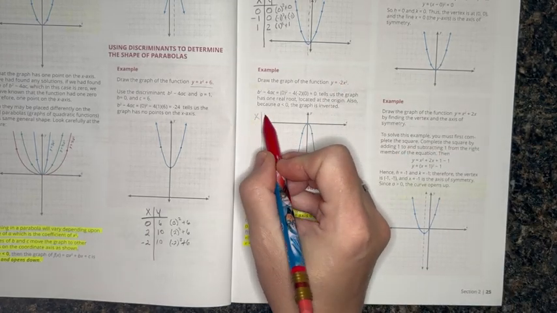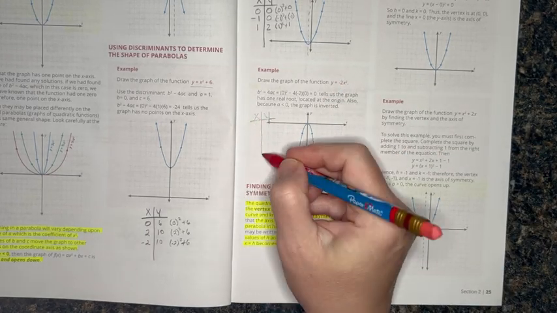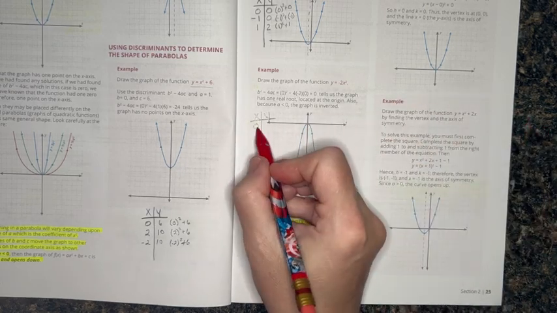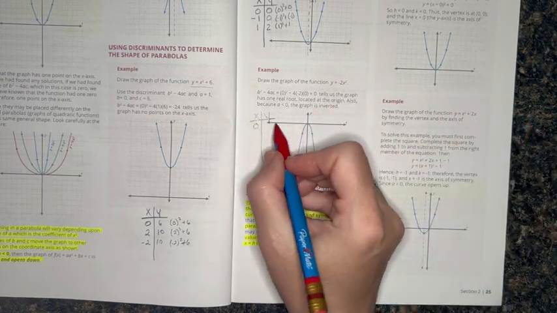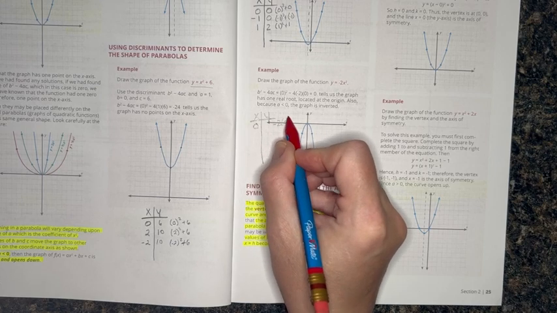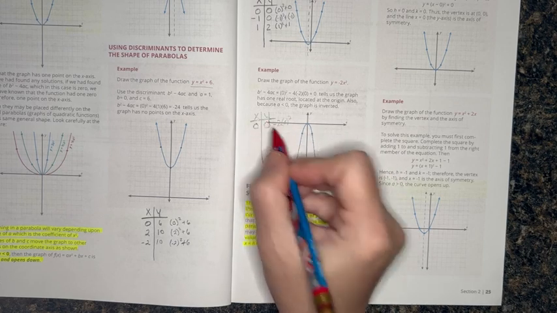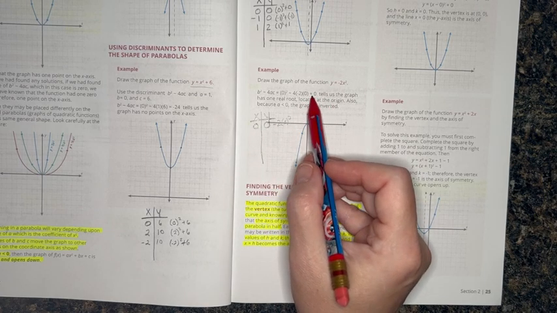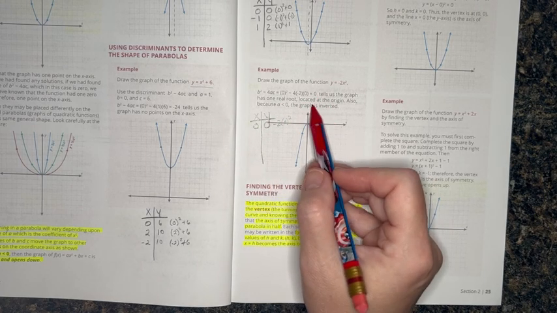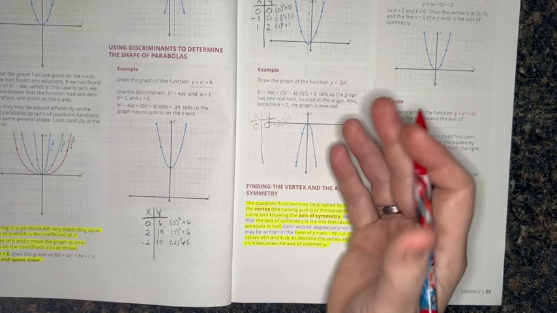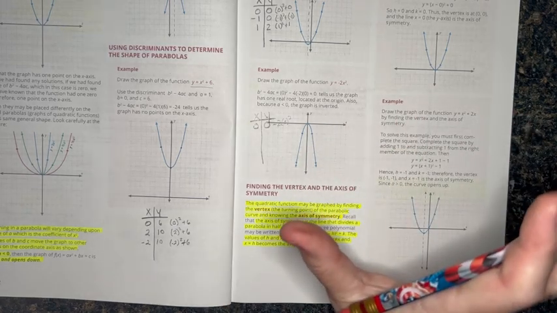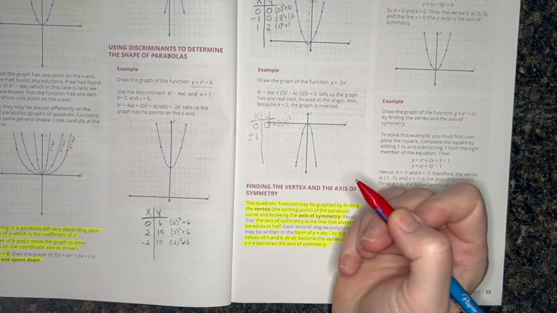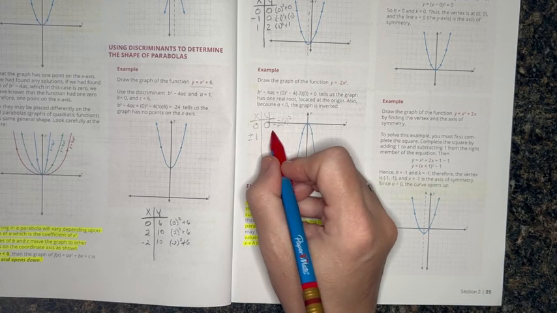So x, y, I like to start with my x being 0, right? If my x is 0, then I have -2 times 0 squared is 0, okay? Since I know from the discriminant that I only have one real root, this is my one real root, thus it's my vertex. Hallelujah. Now let's look at plus or minus 1, okay?